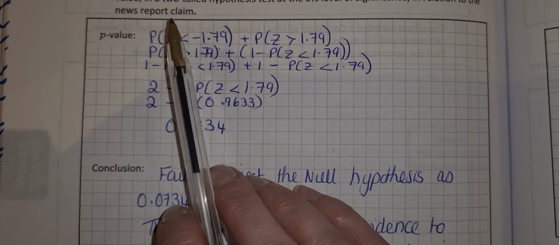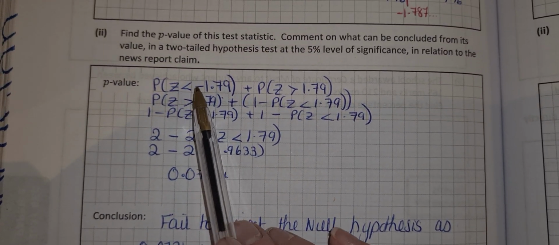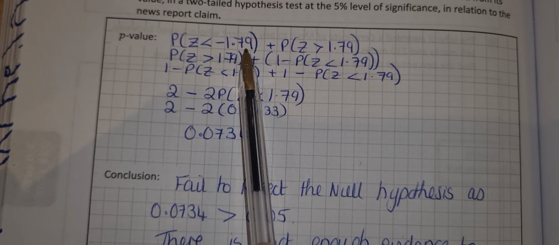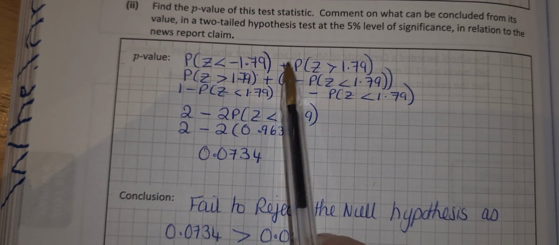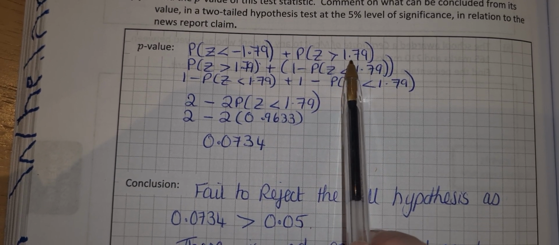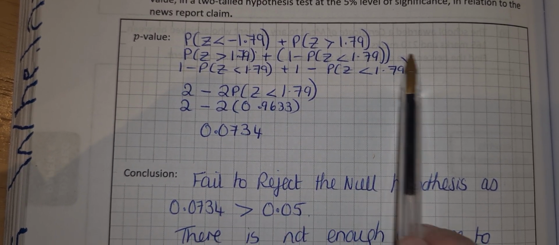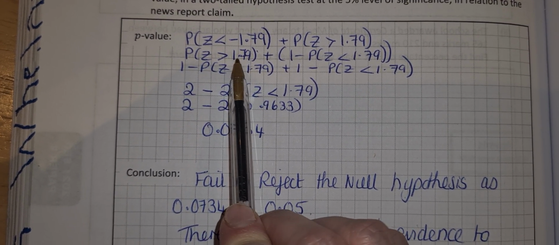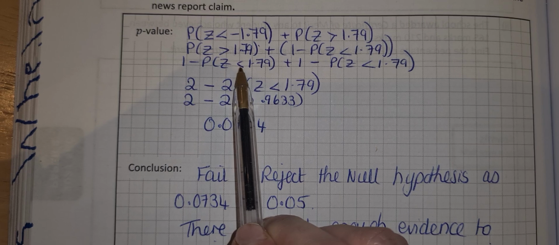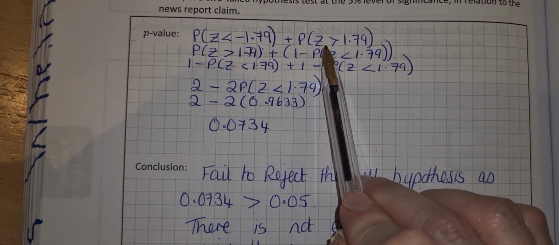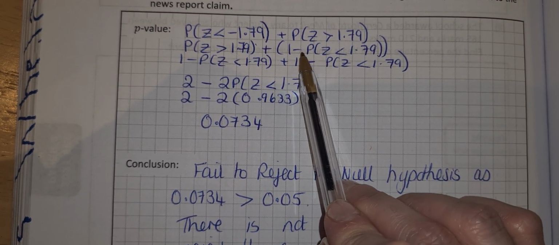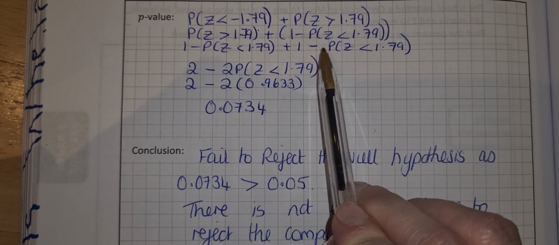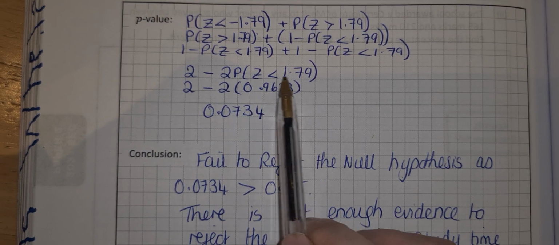Okay, so my p-value is the probability that Z is even more negative, so less than minus 1.79. Now I've just rounded that figure to 2 decimal places to calculate this. Plus the probability that Z is even more positive than 1.79. So based on symmetry, Z greater than 1.79 is the same as 1 minus the probability of Z being less than 1.79. Tidying this up, 1 plus 1 is 2, and minus 2 times that probability.